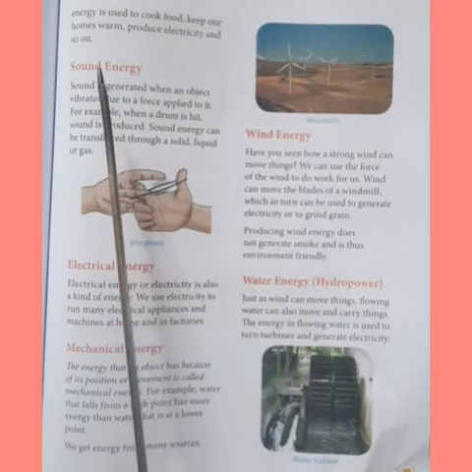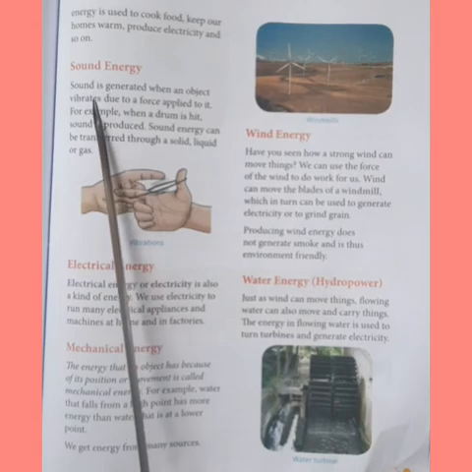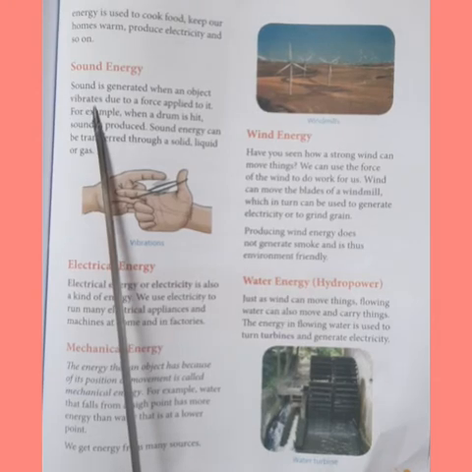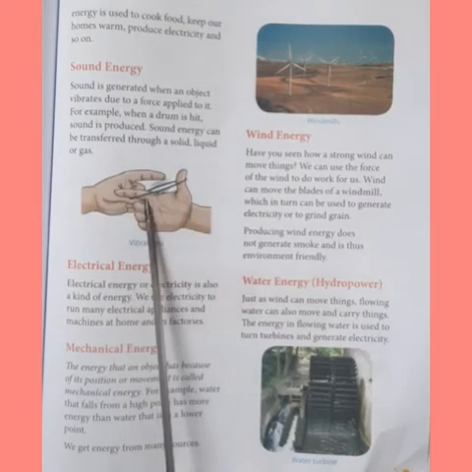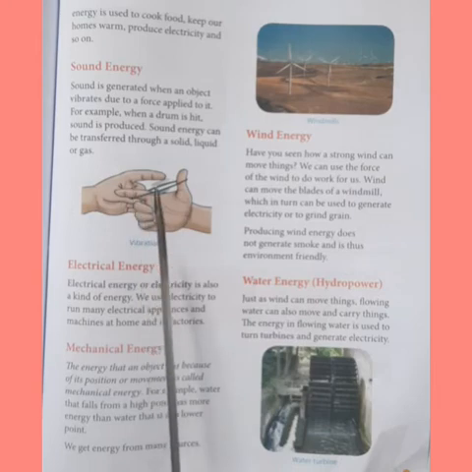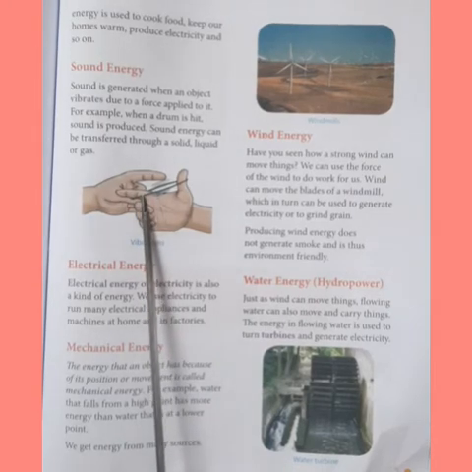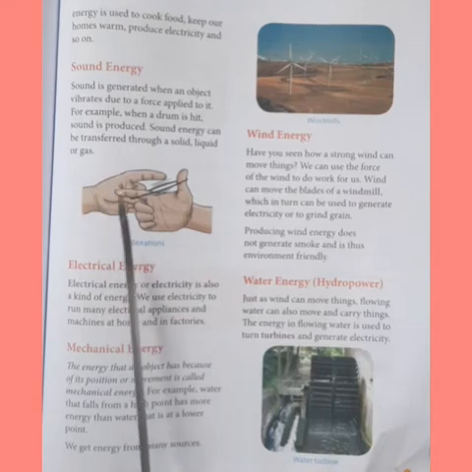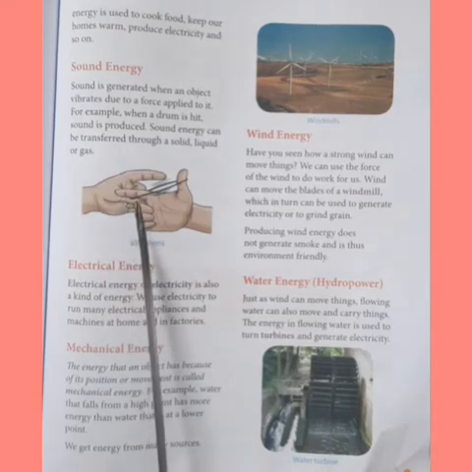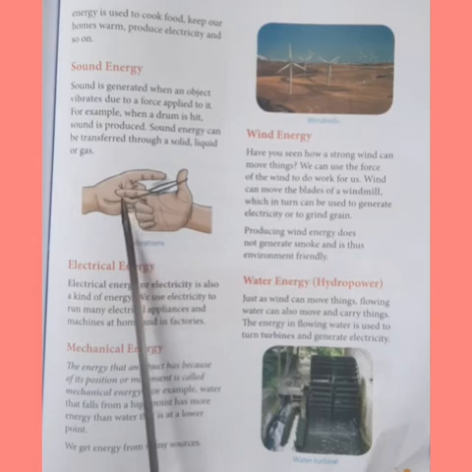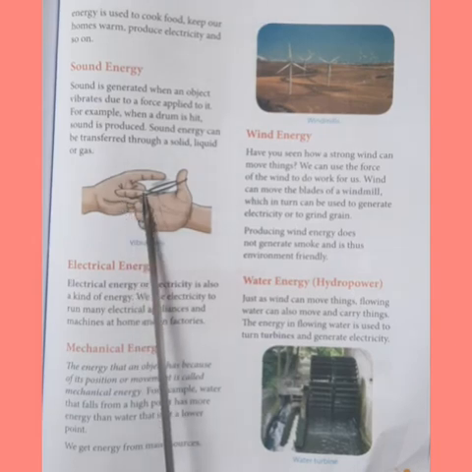Sound energy. How can you hear the sound? Sound is generated when objects vibrate due to the force applied on it. So, you have an example here. When a drum is hit, sound is produced. And it can be transferred through solids, liquids or gases also.